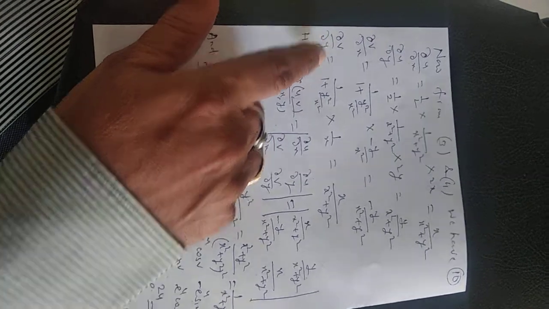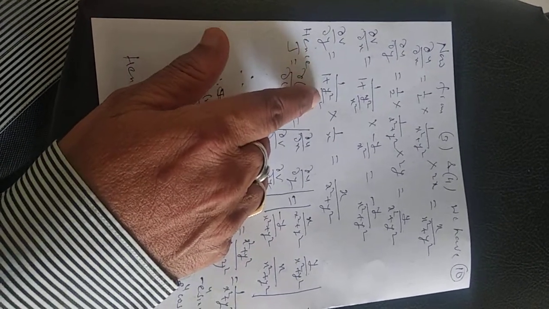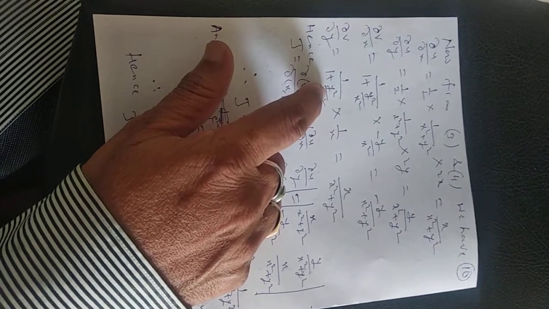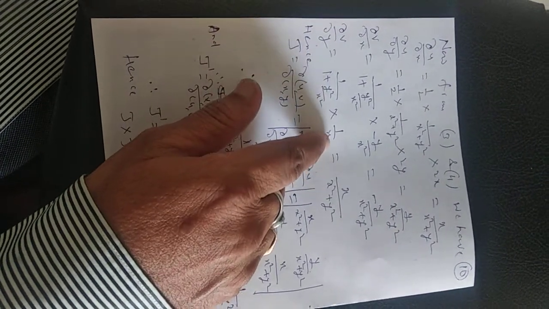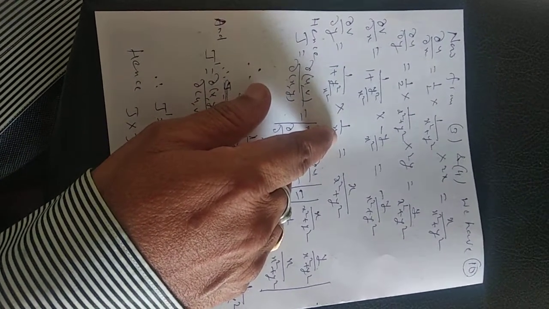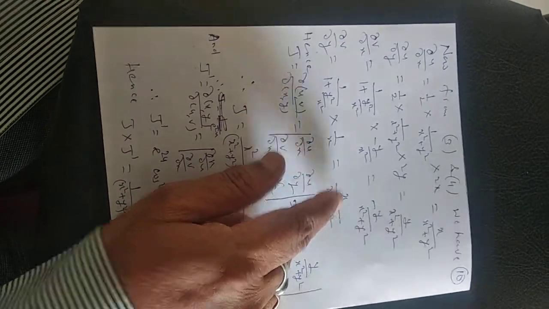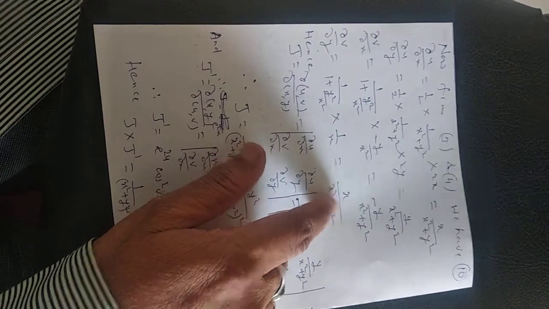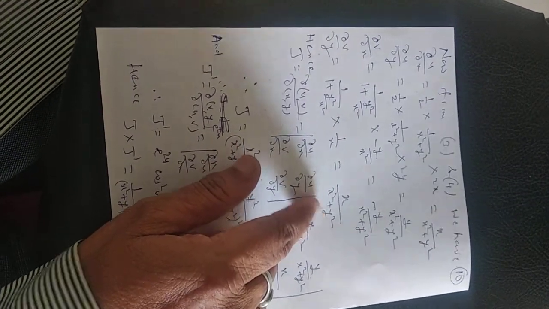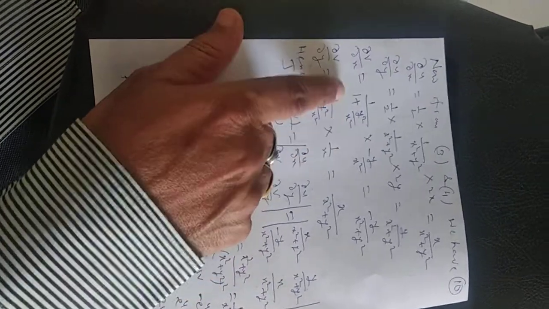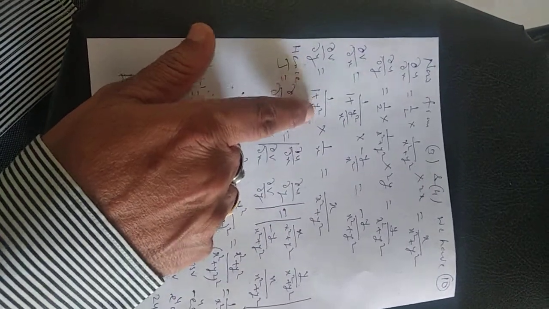Similarly, ∂v/∂y is 1 upon 1 plus y square by x square, times the derivative of y by x with respect to y partially. So that is 1 upon x, since x is constant, and the derivative of y is 1. So finally we will get ∂v/∂y as x upon x square plus y square. Why x? This x square comes here, and so x remains here, and in the denominator x square plus y square.